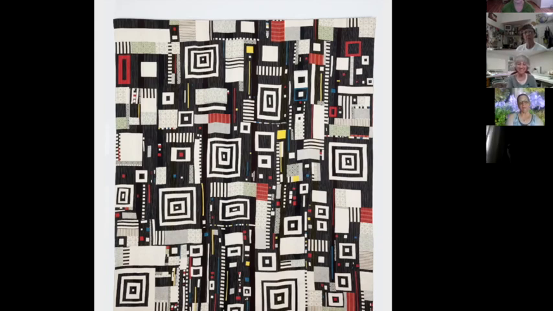Okay, good. So you have random, it's mostly squares. We have some rectangles, some of the squares are joined, some are separate. You're right, all black and white, different scale. They're kind of evenly scattered across the piece.